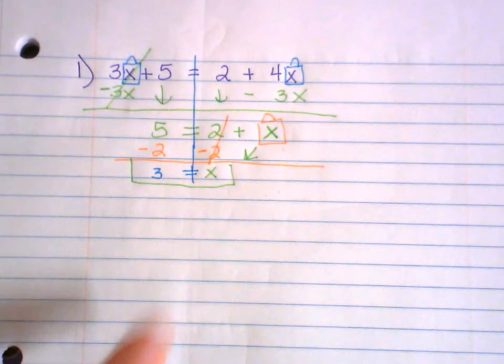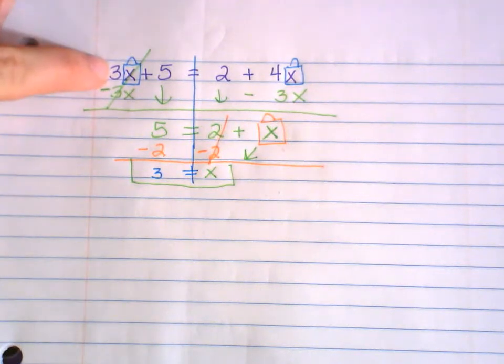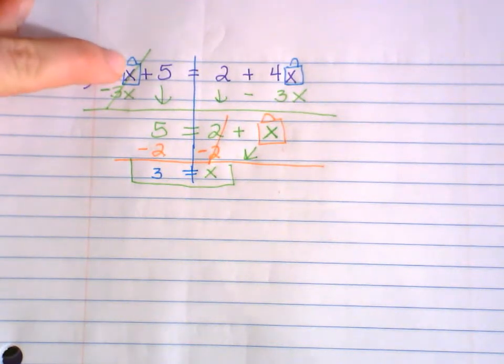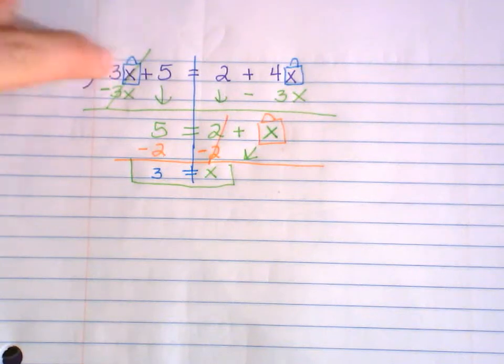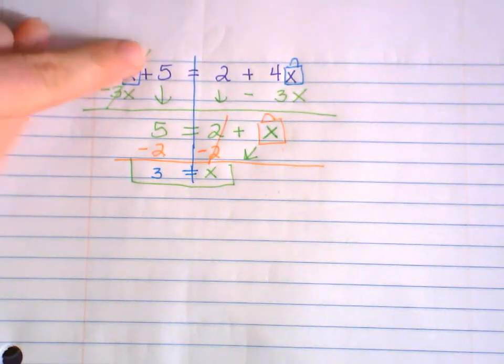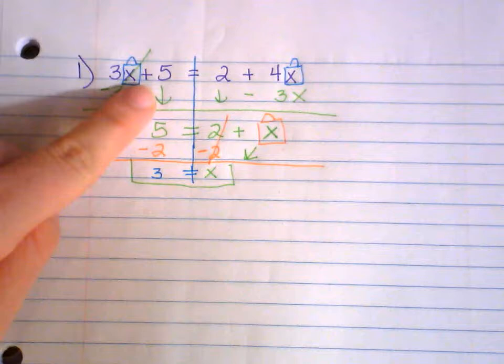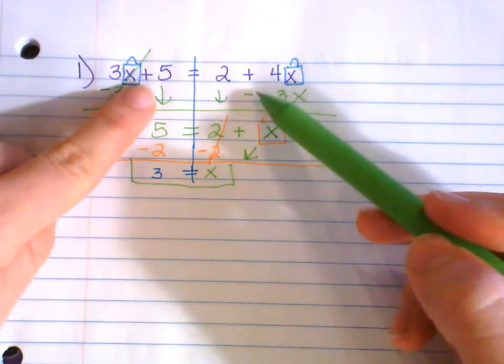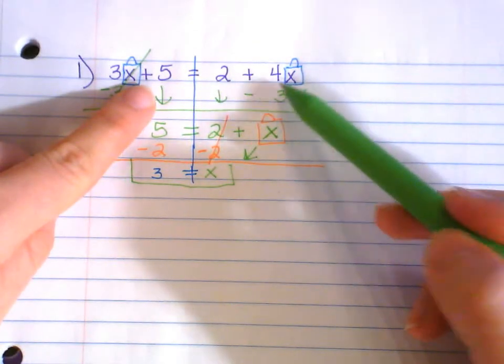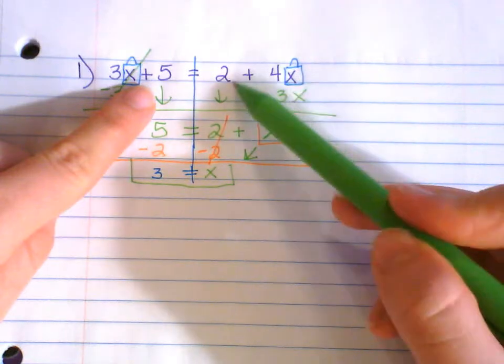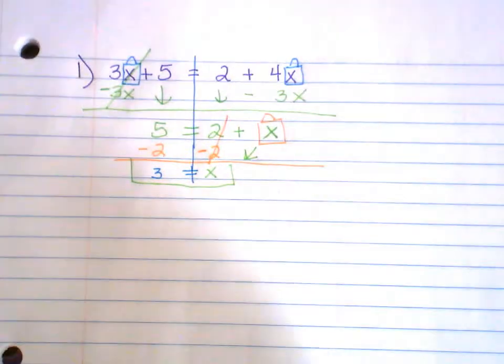If you wanted to check it, you could always plug it back in. So 3 times x, 3 times 3, 9, plus 5. 9 plus 5 is 14. So this side equals 14. This side, 2 plus 4 times 3. 4 times 3 is 12, plus 2 is 14. 14 equals 14. All right, number 2.